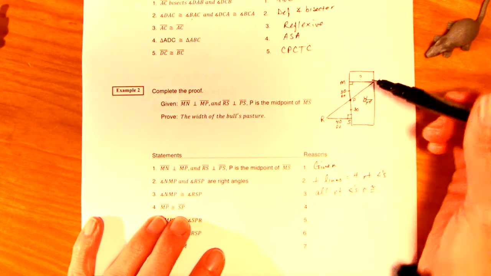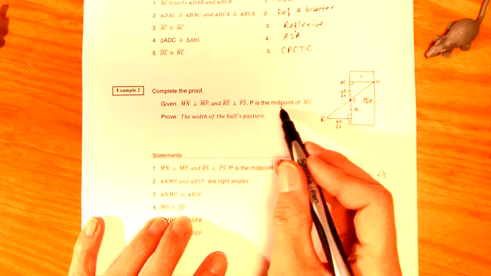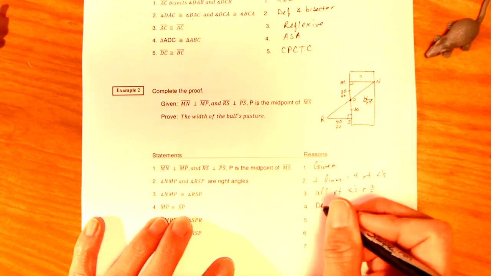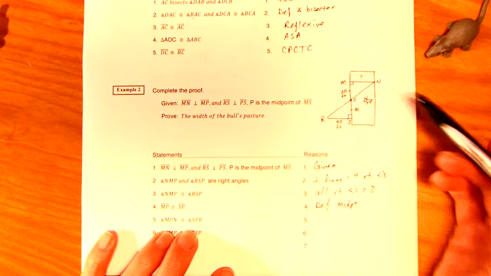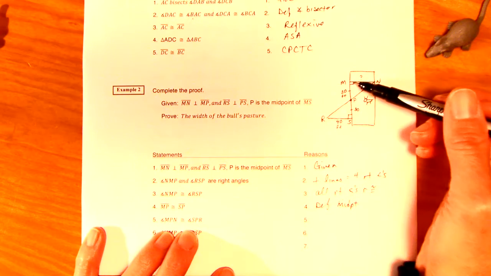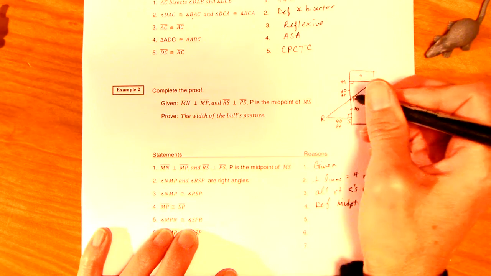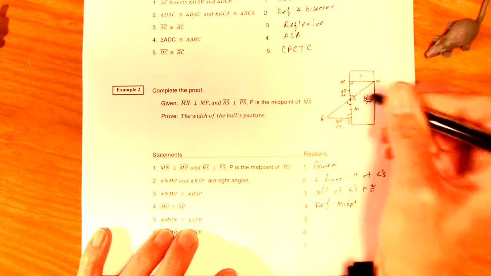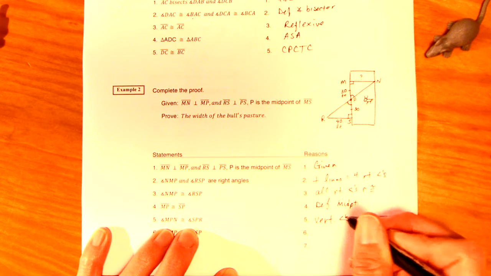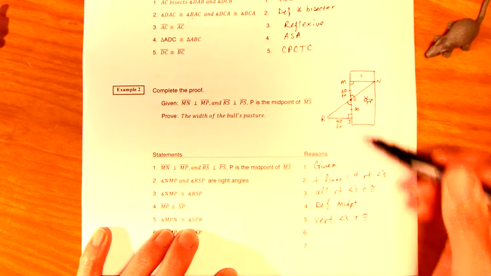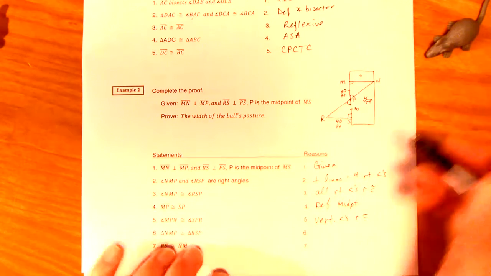What do we have now? MP is congruent to SP. We found that out before. That was because of our midpoint. So definition of midpoint. Now look, this triangle is congruent to this one. Why? Oh, we got one more thing here. MPN, that's this angle, is congruent to this. Why? What are those angles called? Vertical angles. Vertical angles are congruent. Now this triangle is congruent to this one by angle, side, angle.